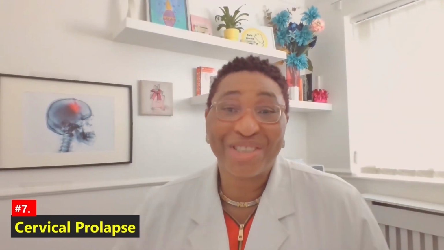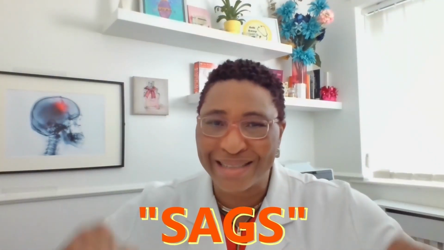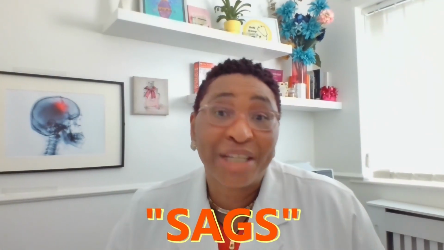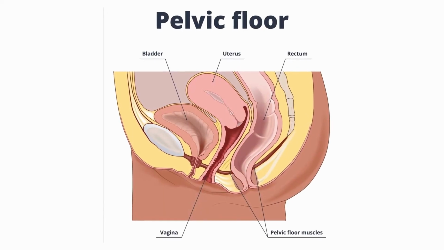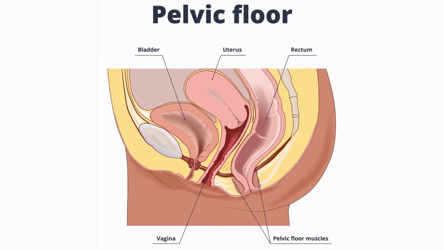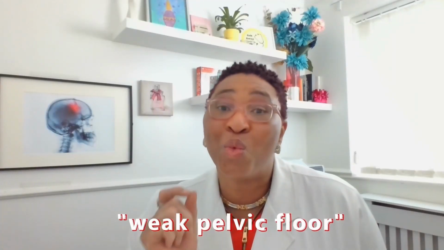Next on our list of conditions is a cervical prolapse. A prolapse is when an organ sags or slips from its natural position. Many organs in the body can prolapse, commonly the bladder, the womb or the rectum. One of the key contributors to prolapse is the development of a weakness of the pelvic floor, the muscle which holds up the organs in their natural place.